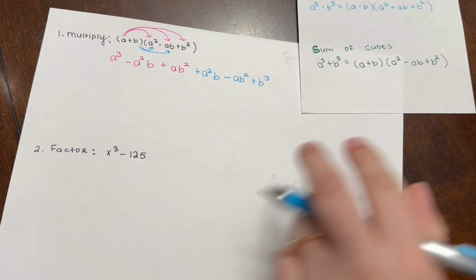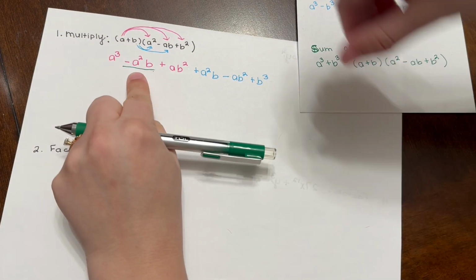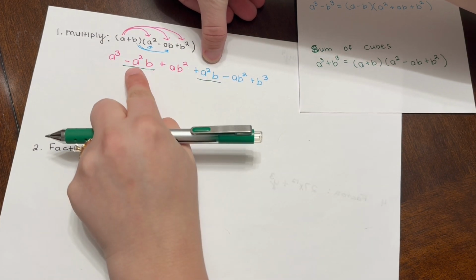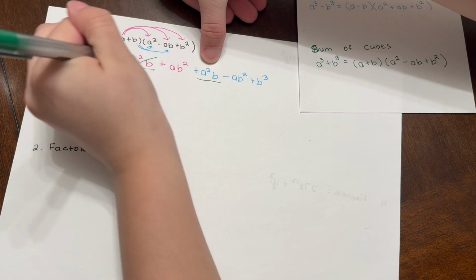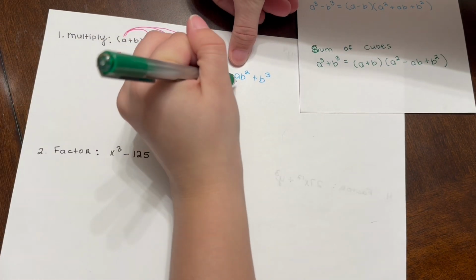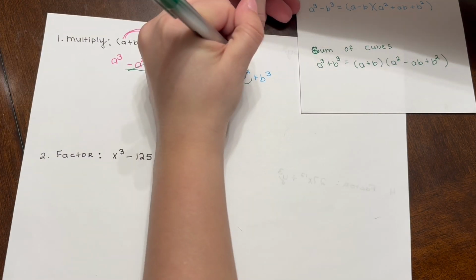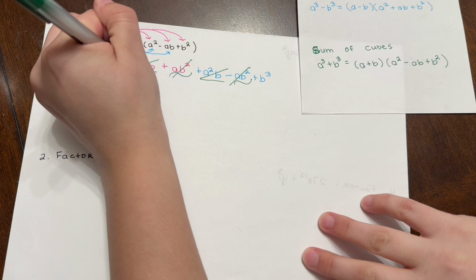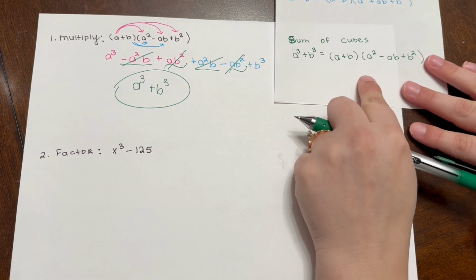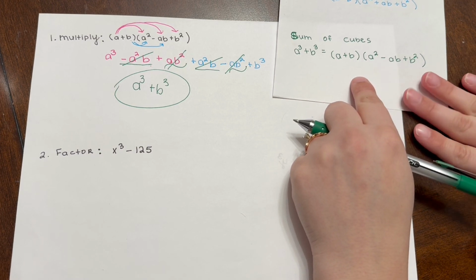All right, now we're going to combine like terms. So we have a minus a squared b, and then here we have the same term, a squared b. We have a minus 1 and a plus 1, so these cancel out. Then we have ab squared minus ab squared, same variables, same exponents. Once again, they cancel out, and we're left with a cubed plus b cubed, exactly what our sum of cubes says. Okay? All right, so let's practice going backwards.